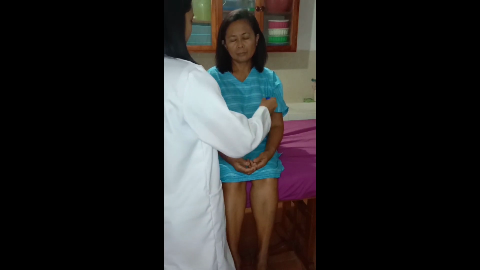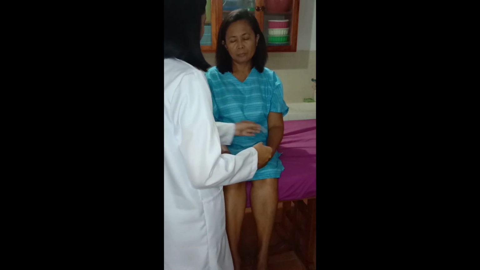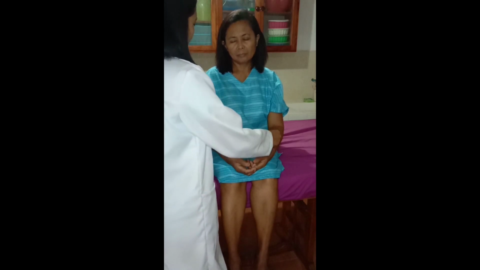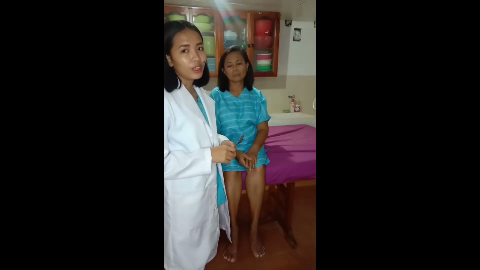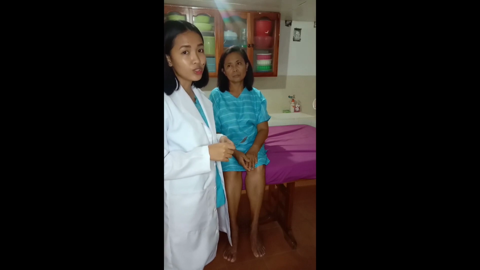We are going to assess her temperature sensation using a test tube of warm and cold water. In a similar way, we assess the patient's pain sensation. Then now, we are going to assess the patient's vibration sensation. In testing the patient's vibration sensation, we are going to use a tuning fork.